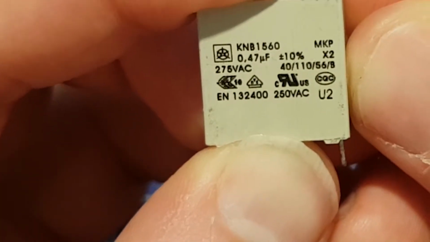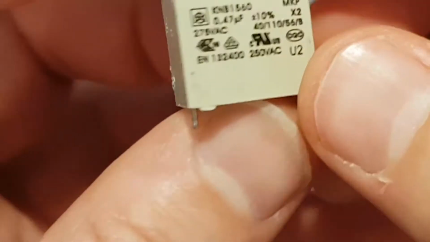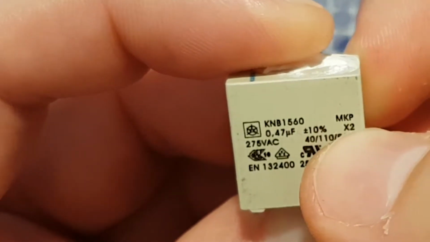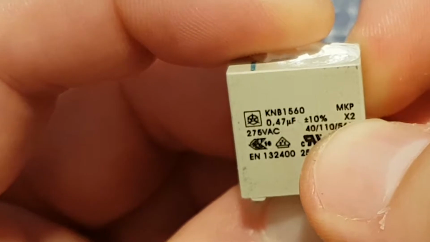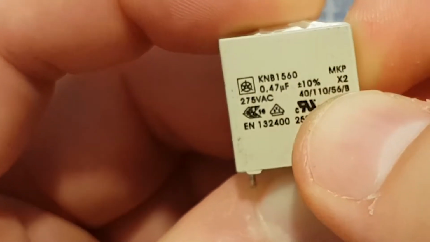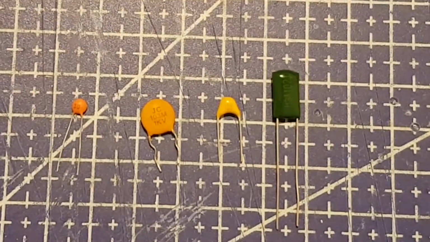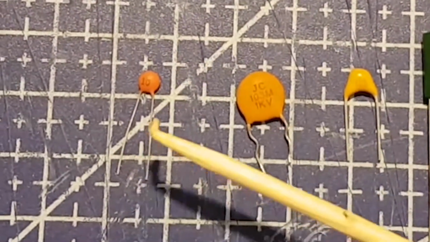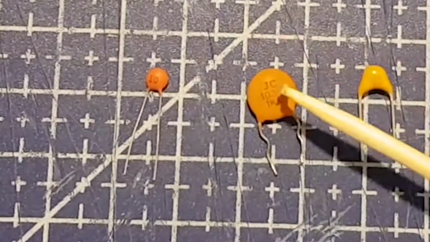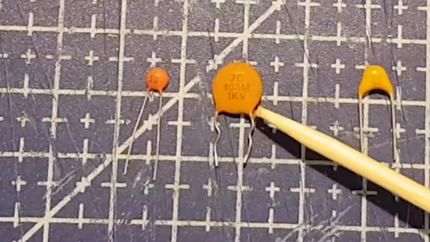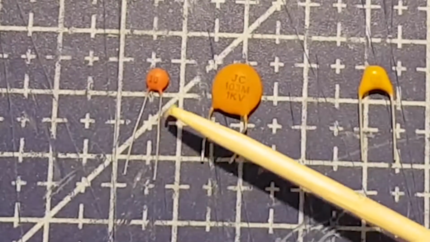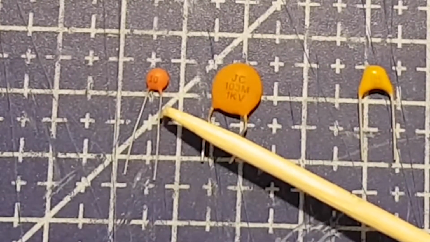As you can see, this one is 0.47 µF rating on there. This one actually says X2, which means it is actually rated properly for mains. Here we have another very common capacitor type. These two here are ceramic capacitors, probably the next most common that you'll see after the electrolytic capacitors.